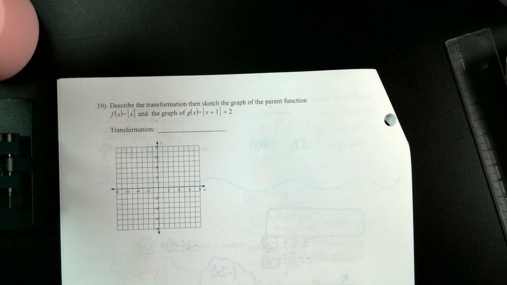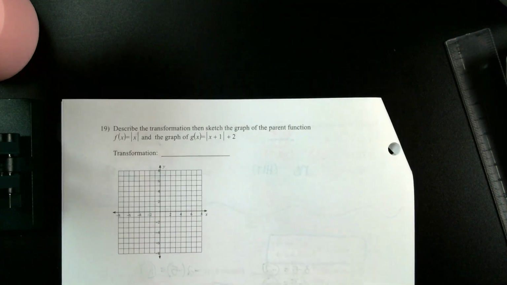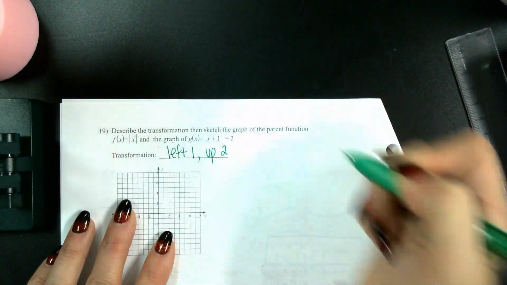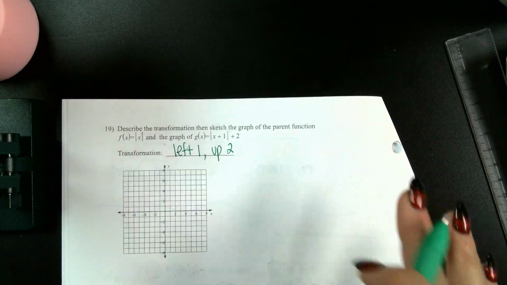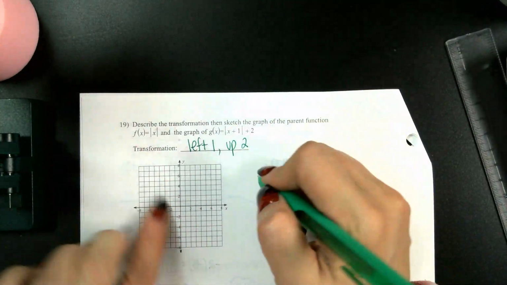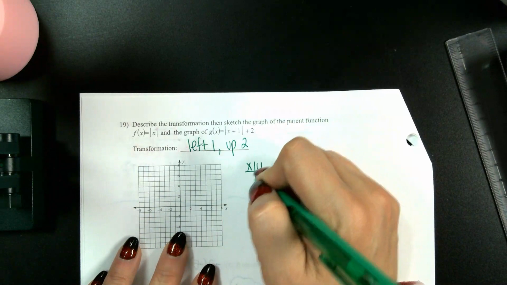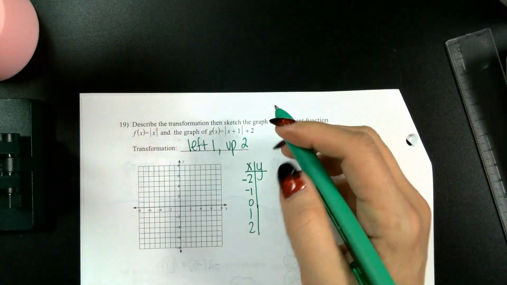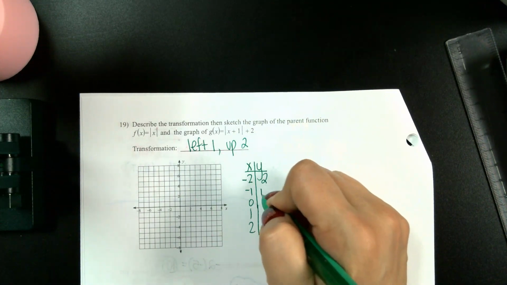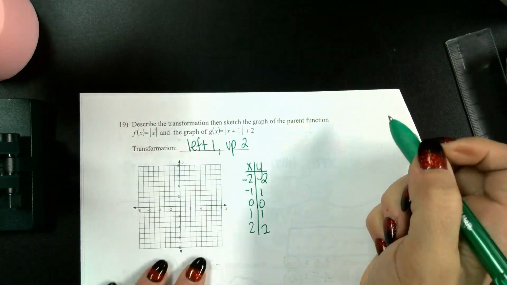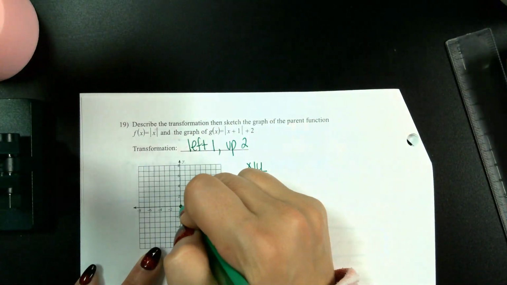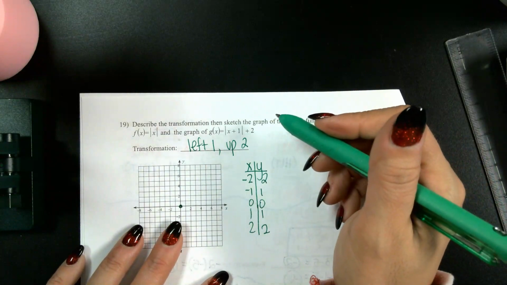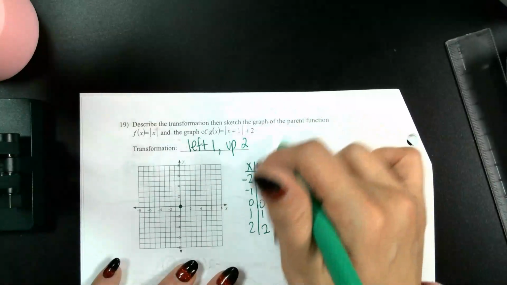What do you guys think about those transformations? Left 1 unit, up 2 units. Yep. Left 1, up 2. Okay, now this is absolute value. So remember, for absolute value, I usually do the -2 to +2 for my parent function, because those are just easy. -2 to +2 for the x's. And the absolute value is just the positive version of it.